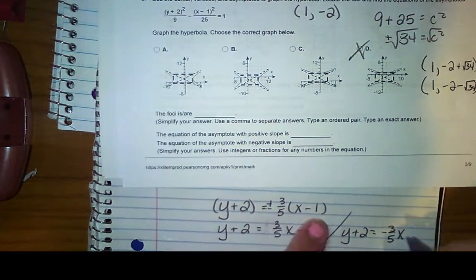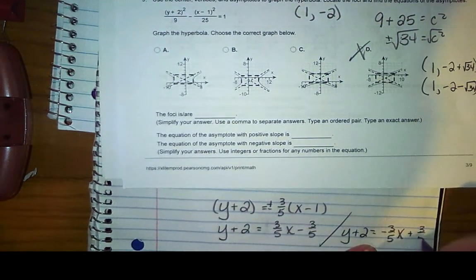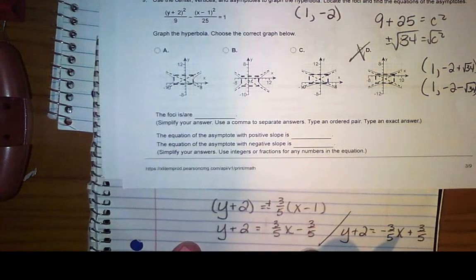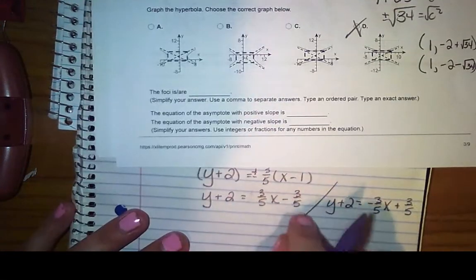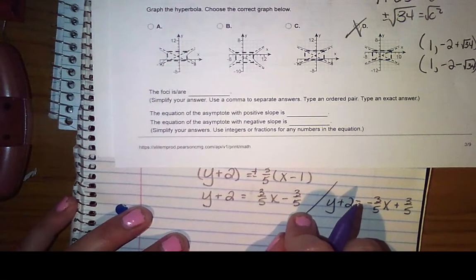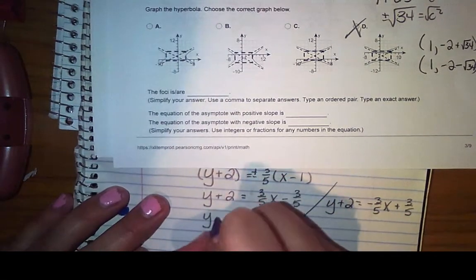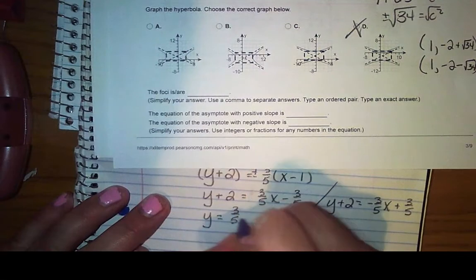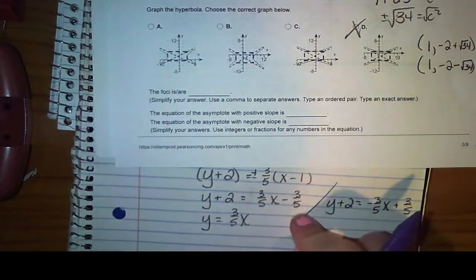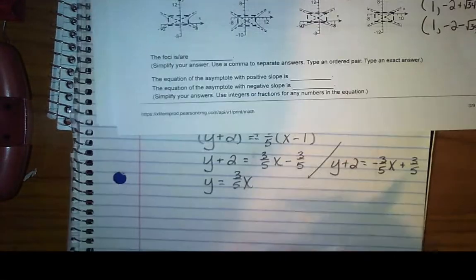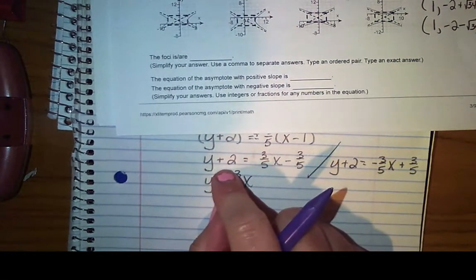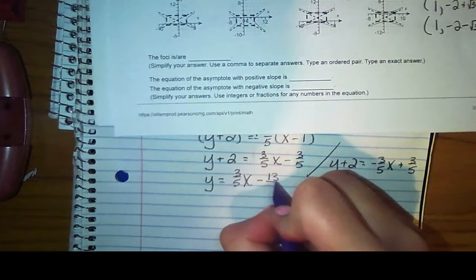And then a negative times a negative is a positive 3/5. And now the only thing I got to do is subtract off 2. So negative 3/5 minus 10/5 is negative 7/5, or just do it in your calculator, which I realize is tacky. But negative 3/5, I just said that totally wrong. Negative 3/5 minus 10/5 is negative 13/5.